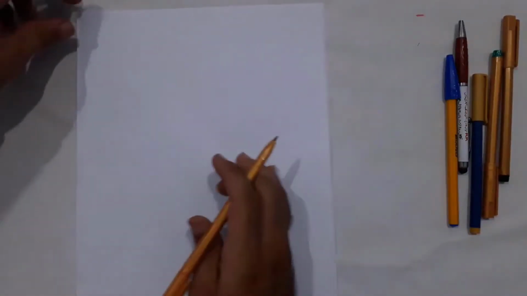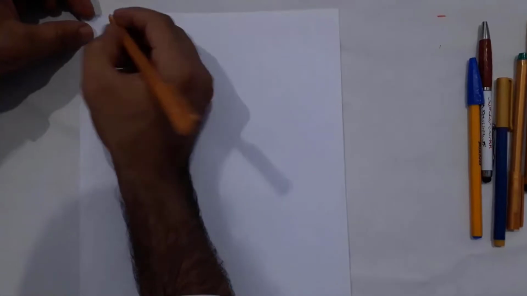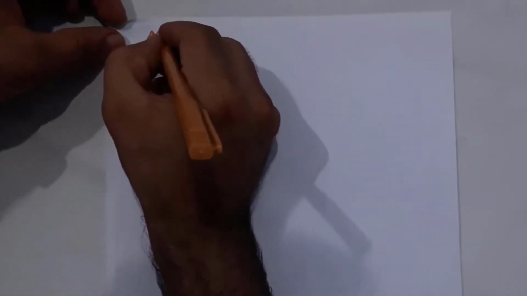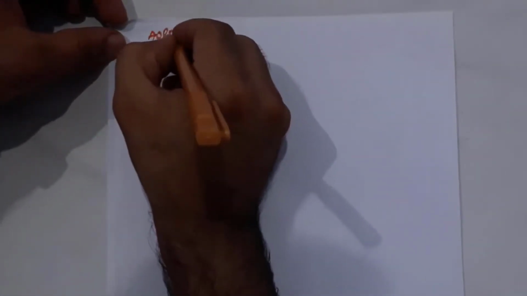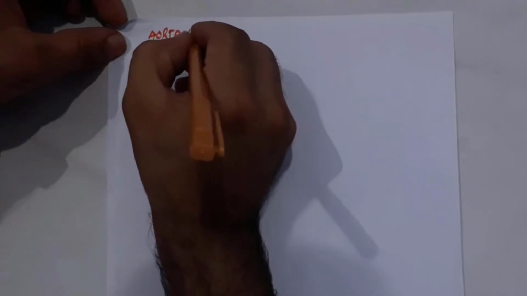Hello dear students, let's discuss the aorta. We will discuss each part of the aorta in detail. First of all, we should define what the aorta is.